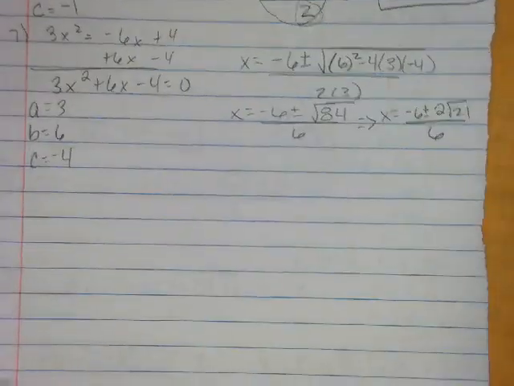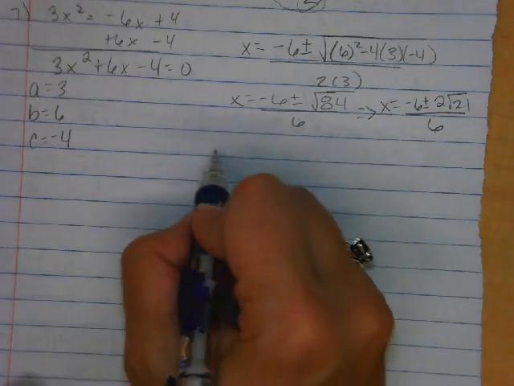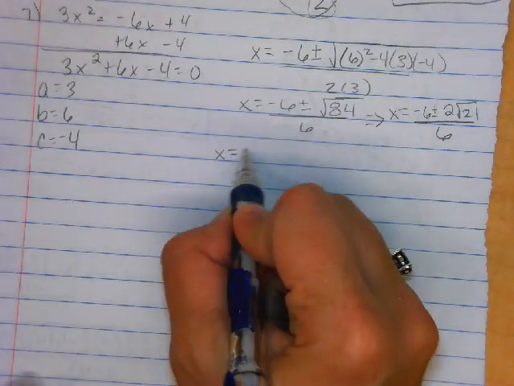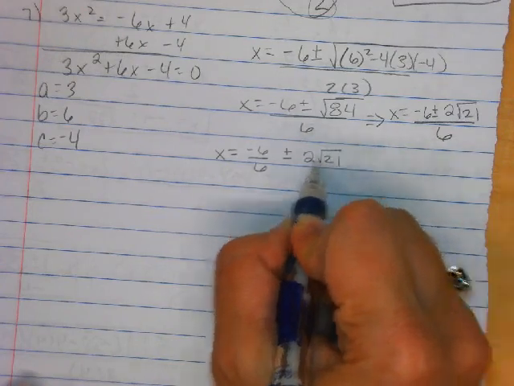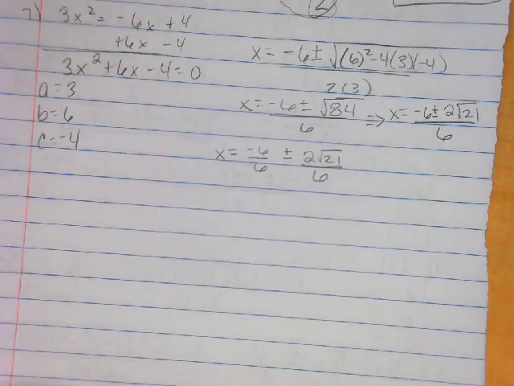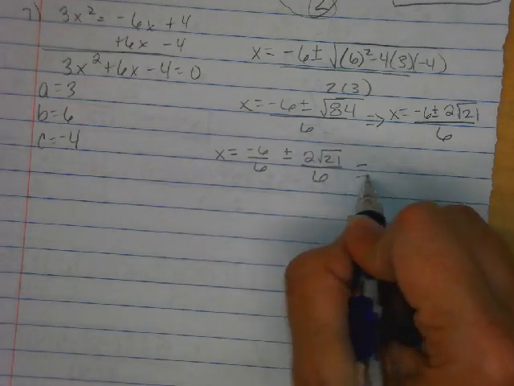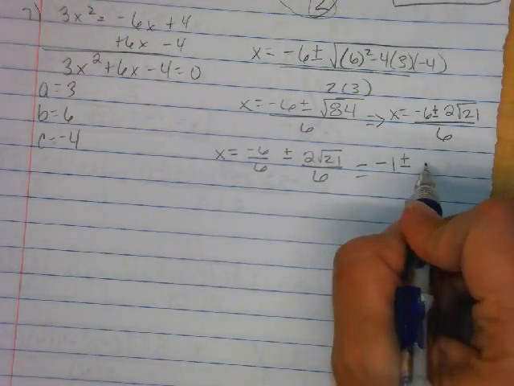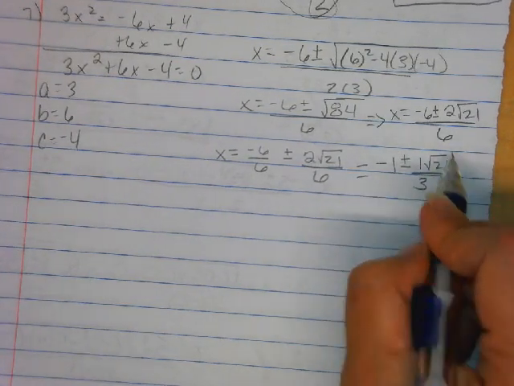Am I done? Nope. You have to divide. We have to divide. We can simplify. So you can look at this as negative 6 over 6 plus or minus 2 square root of 21 over 6. Okay? So we make x equals negative 1 plus or minus, keep going, 1/3. 1 square root of 21 over 3.